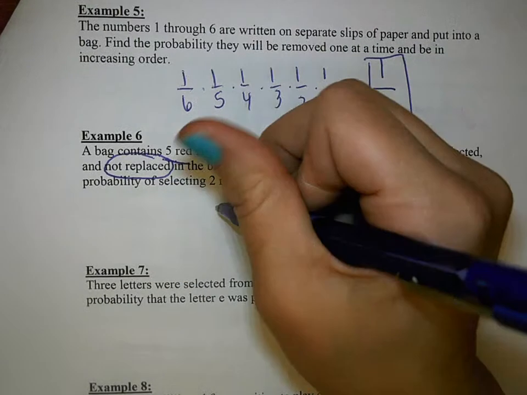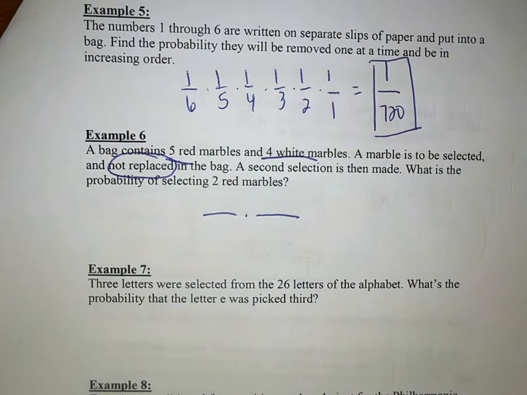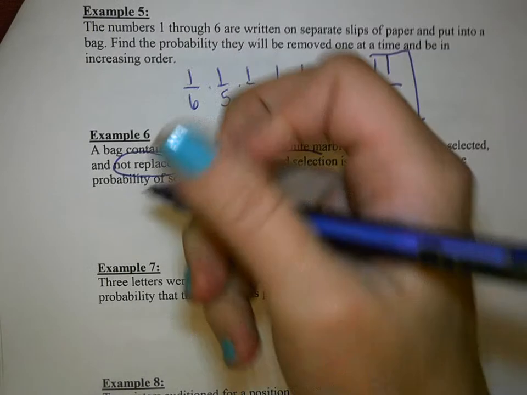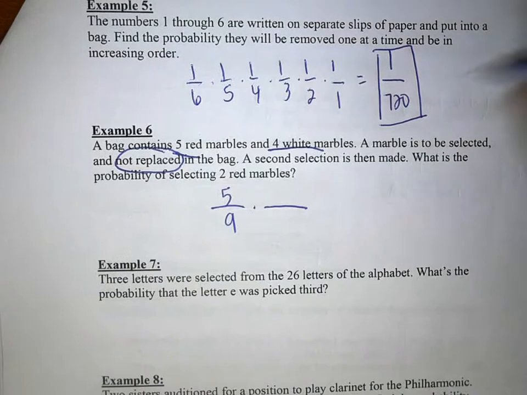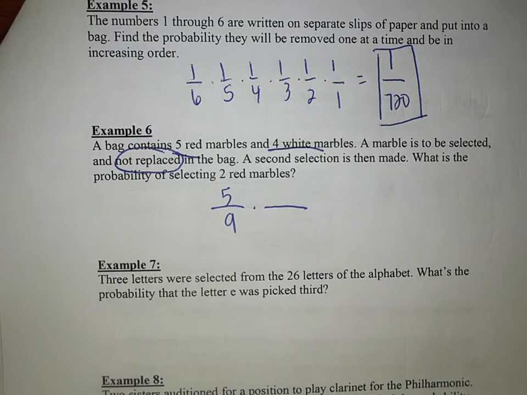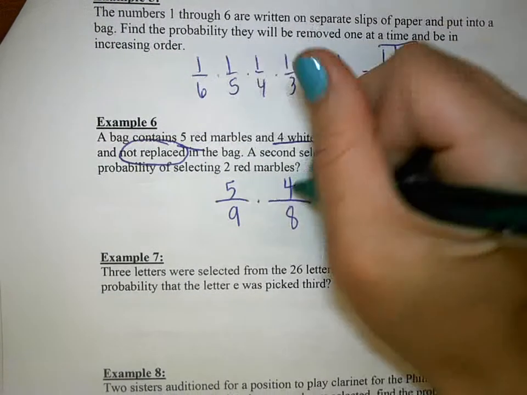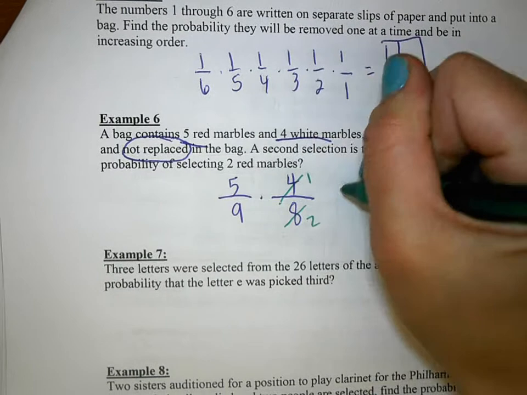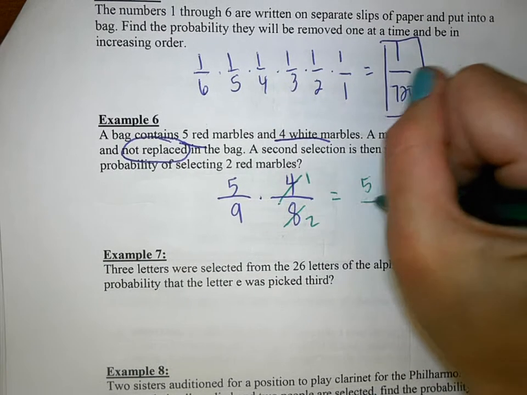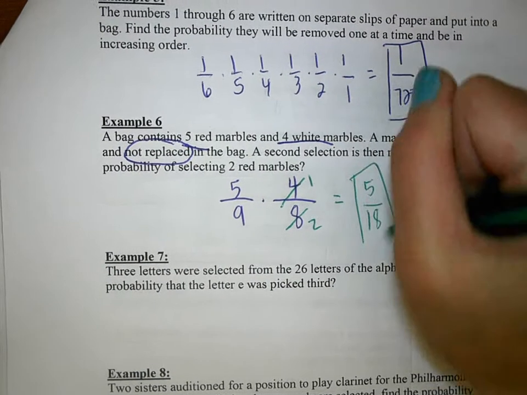So we're going to select 2 marbles and they're not being replaced. And it says 2 red marbles. How many red marbles are available for my first? 5 out of 9. And then it is not replaced, so then there are 4 out of 8. Perfect. And we can reduce the 4 and the 8. We get 1 over 2. Nothing else reduces. And we get 5 over 18.